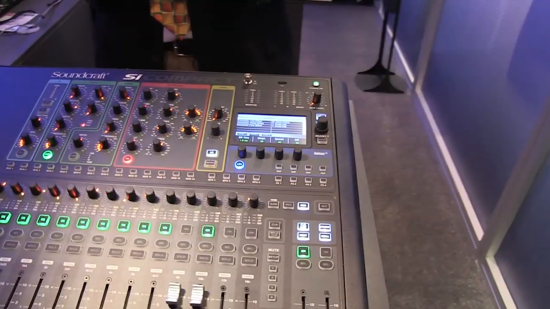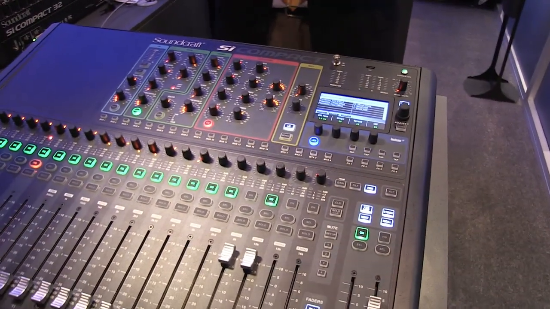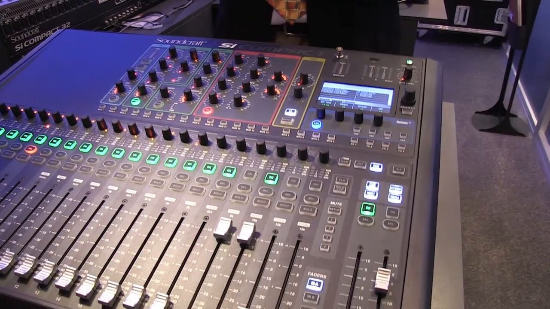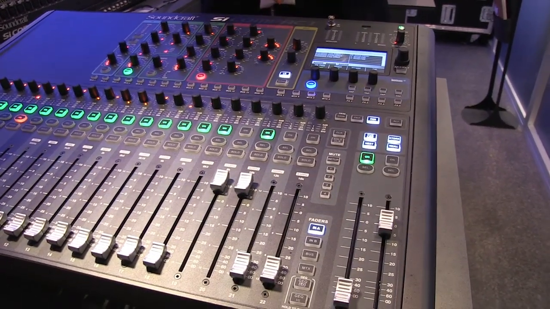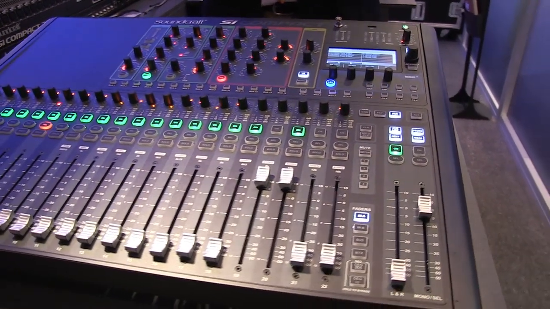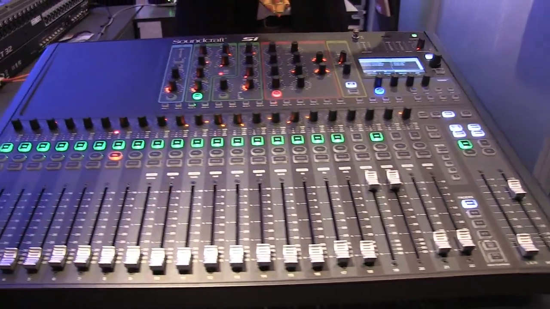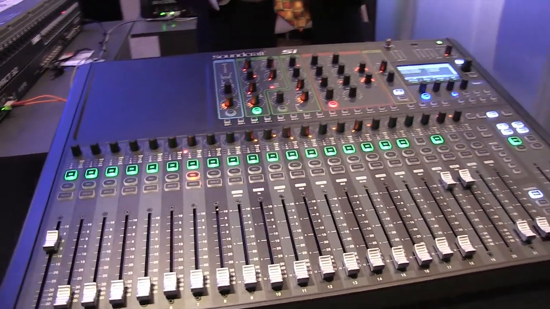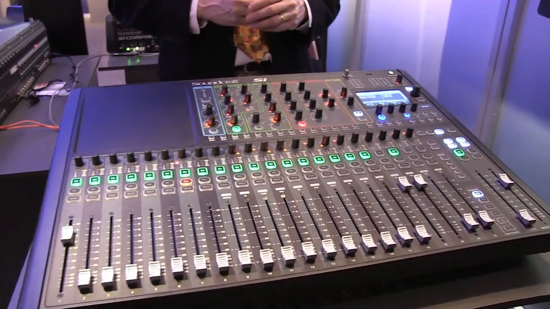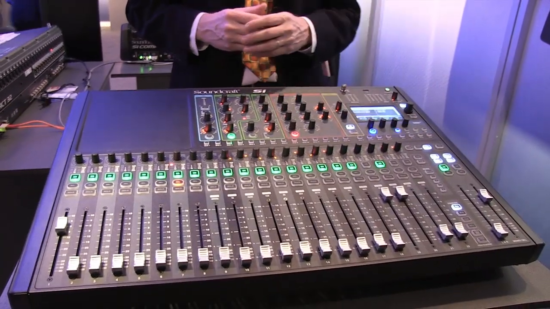As you heard me say earlier, you have 14 auxiliary sends from the console. Again, that will cover a lot of monitor usage. Actually it covers quite a bit, because you've got to remember you also have 4 effects sends, so you don't have to eat into your buses to get to your effects. You already have that covered.